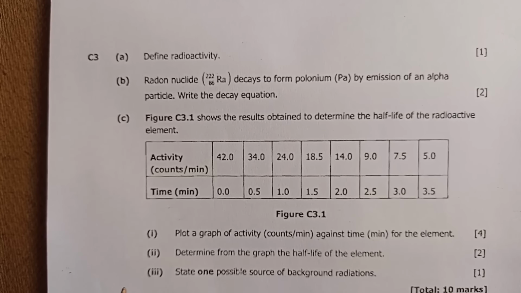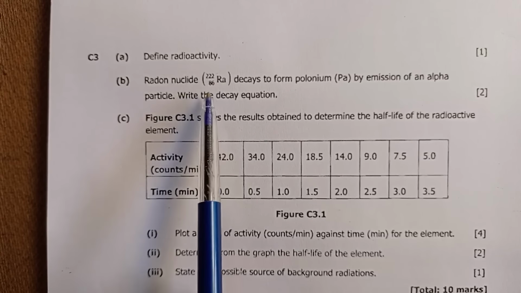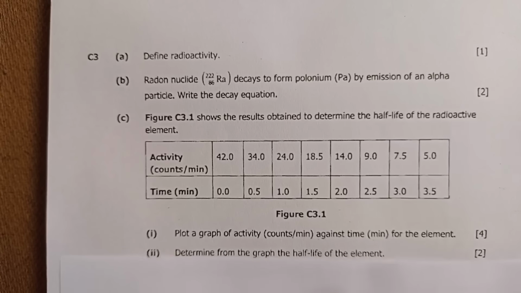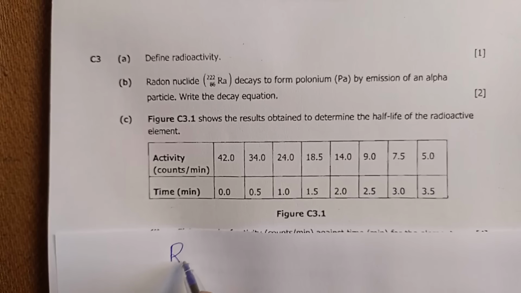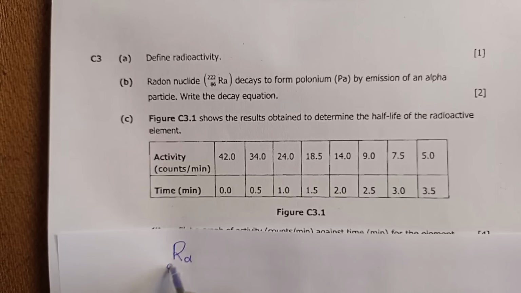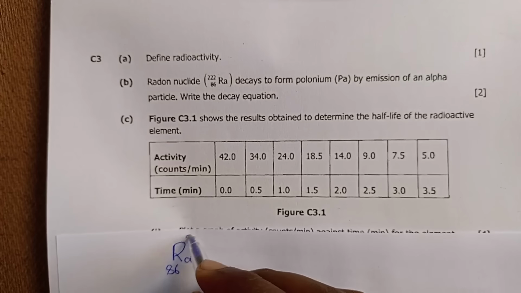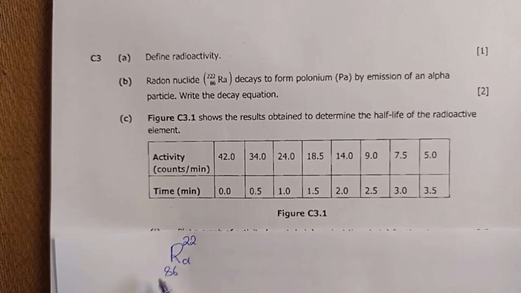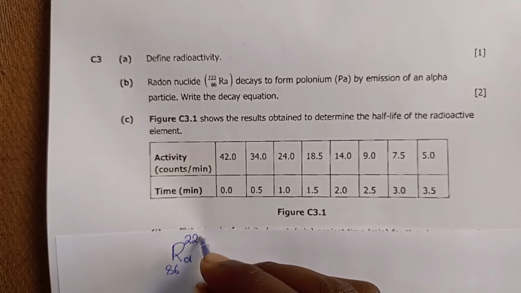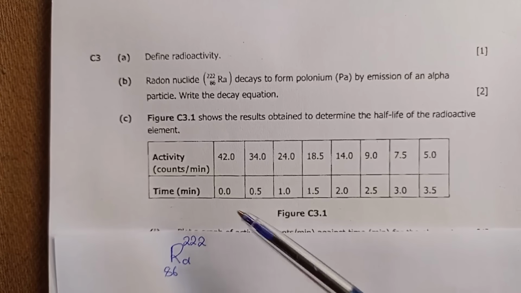So then we move now to the next question. The next question is saying radon nuclide. This is the radon nuclide. Let me write that one here. This is what we are given. Radon, 86 is the proton number, or rather the atomic number, just one and the same. This is the mass number. So this is what you are given, 222, and this is 86.